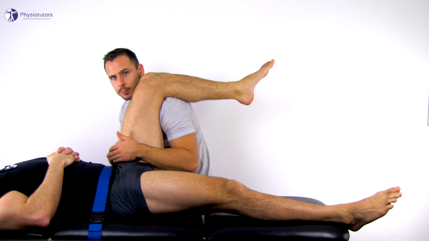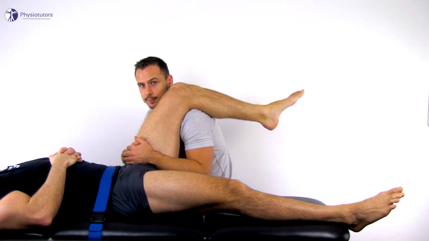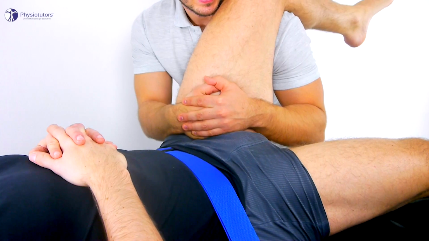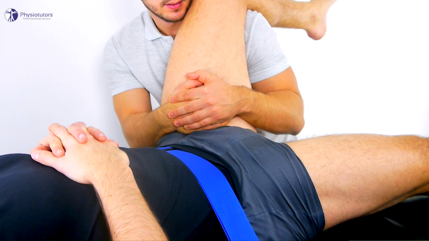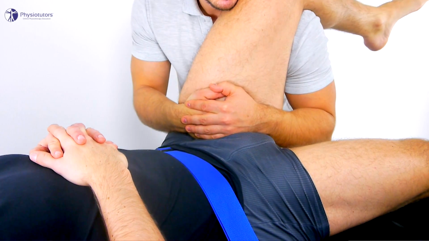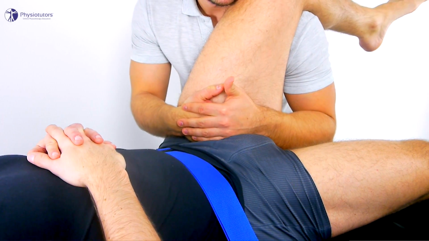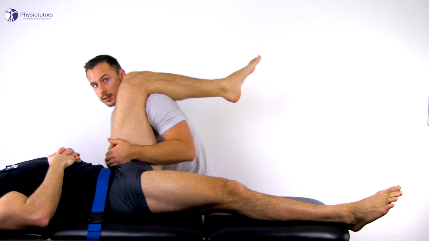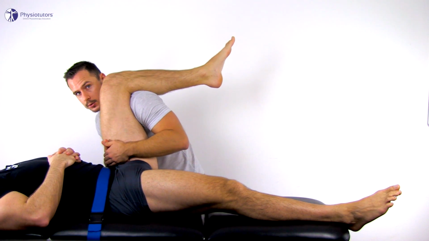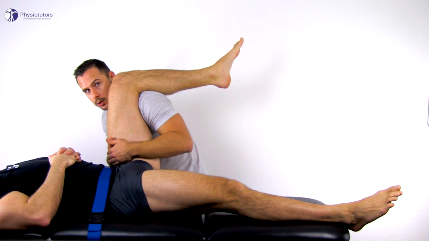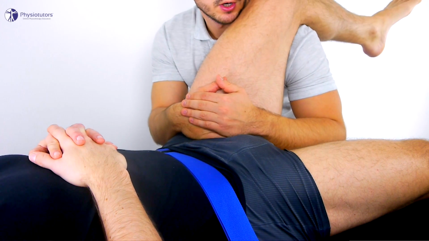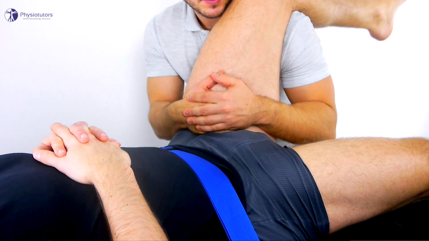This technique can be modified by altering the hip flexion angle or by adding abduction or adduction components, as well as rotations. For example, a higher flexion angle would focus more on the caudal capsule, whereas a lower flexion angle would focus on the cranial portion of the capsule.